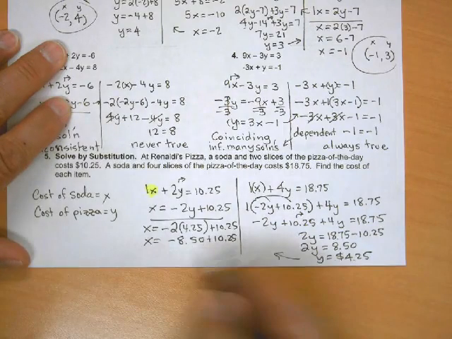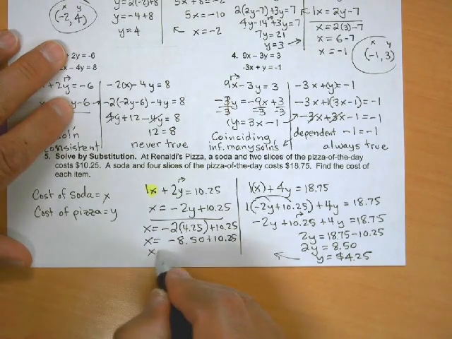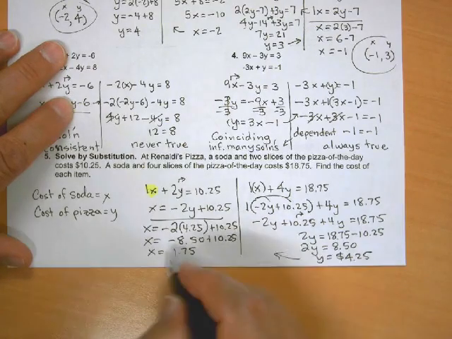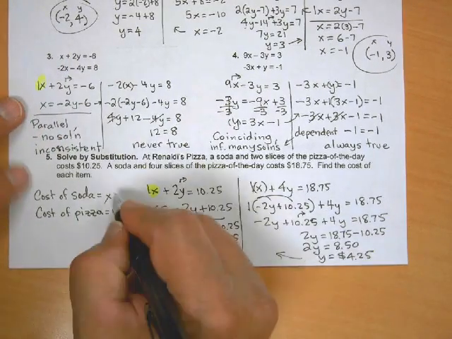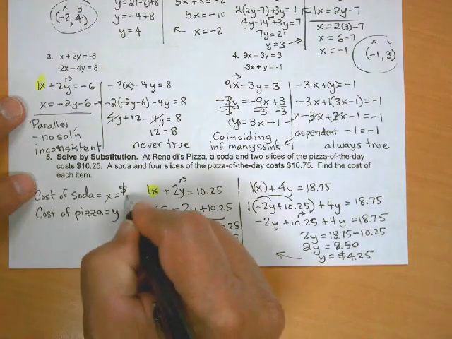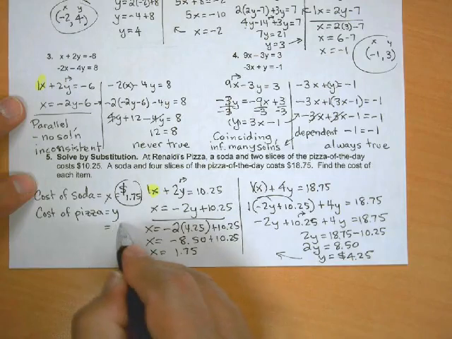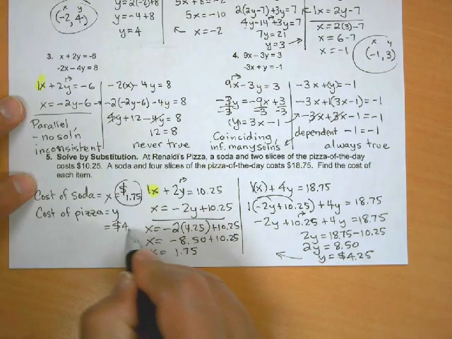And if you subtract 8.50 from 10.25, you get $1.75. Okay, so the cost of a soda is $1.75. Here's your answers. And the cost of a piece of pizza is $4.25.